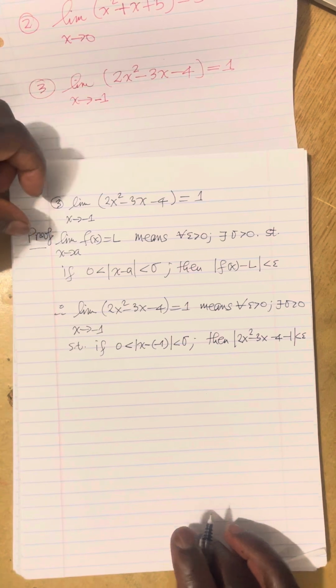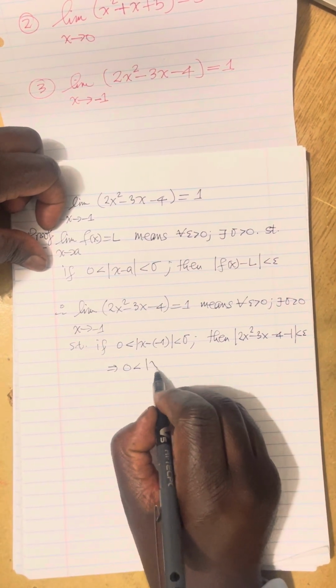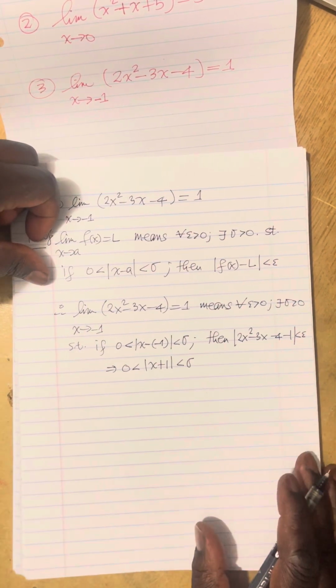Sorry about that. Let's simplify this part here. 0 is less than absolute value of x plus 1, and this is less than delta. We move to the 4 steps.